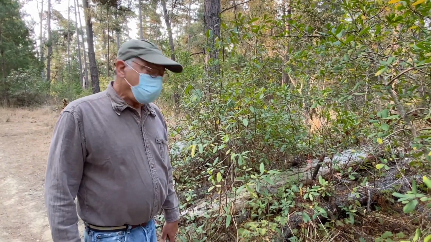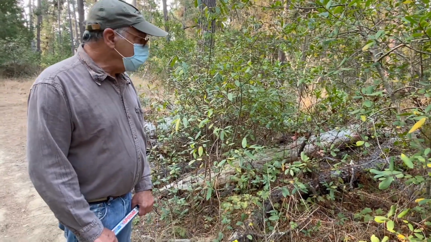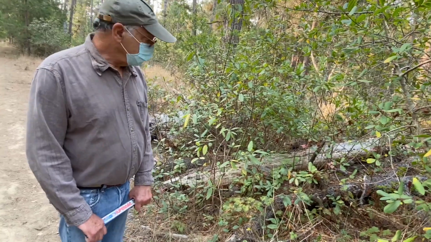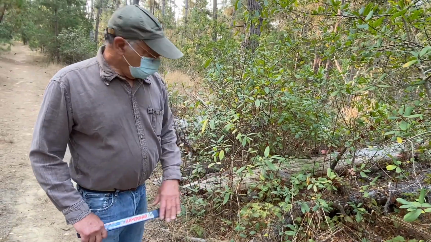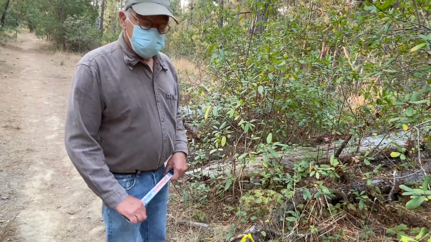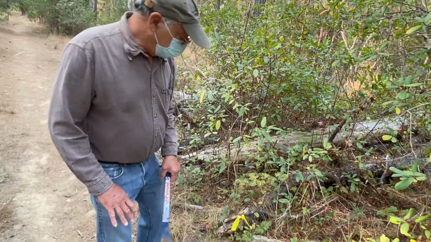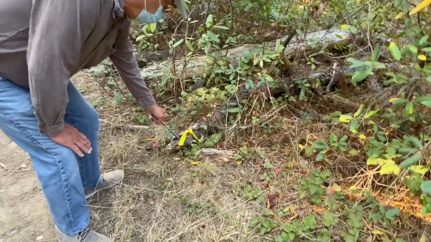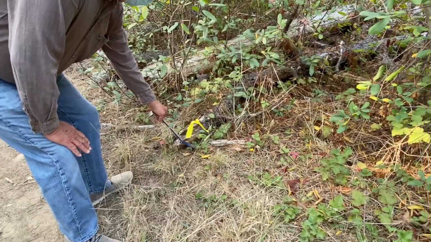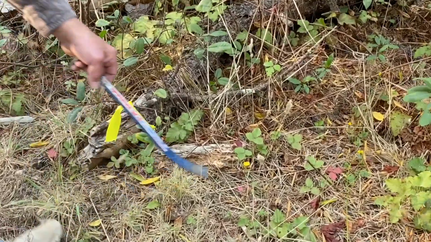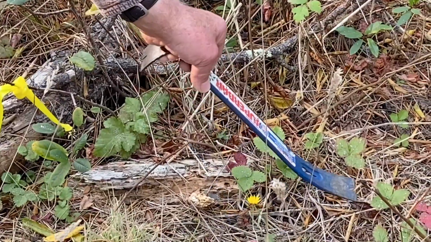Okay, we're at Station 5 now, and I want to point out a few plants that grow very low in our forest. And one of them is a native strawberry, and it's right here. It's got leaves of 3.